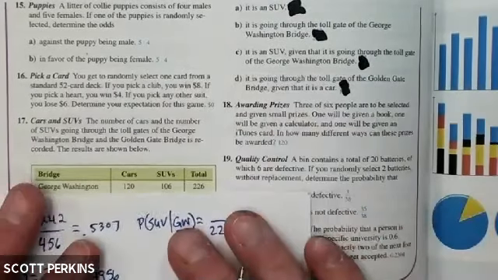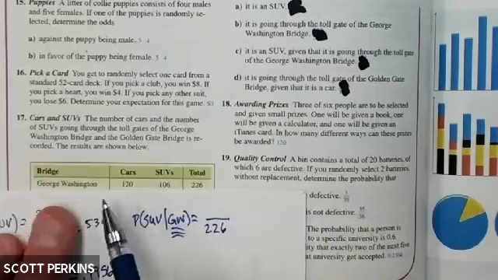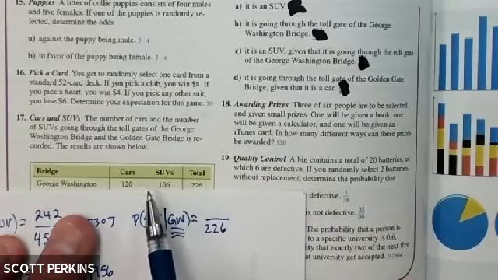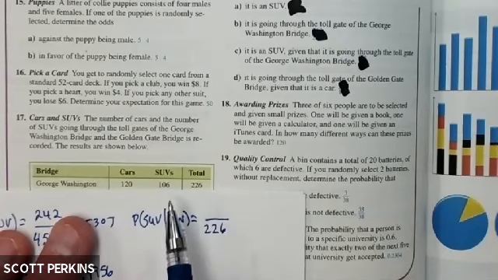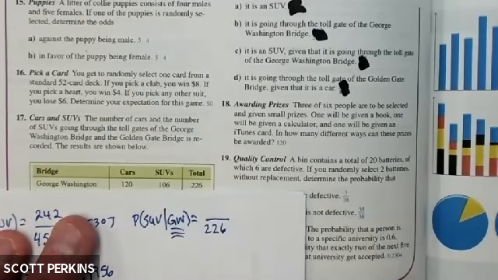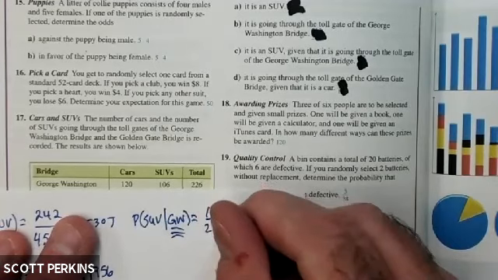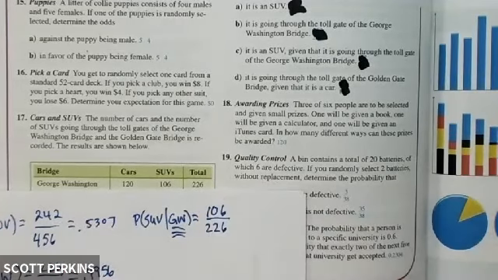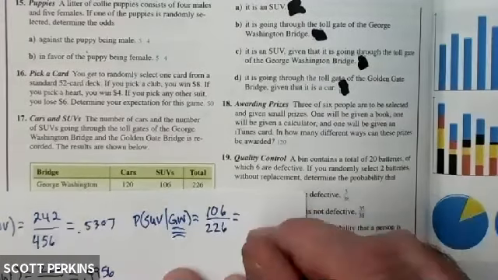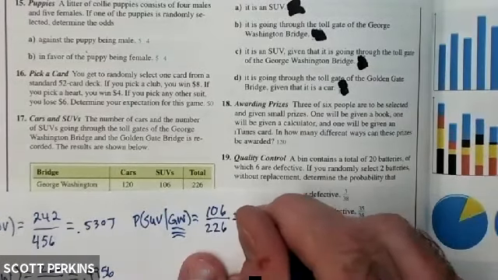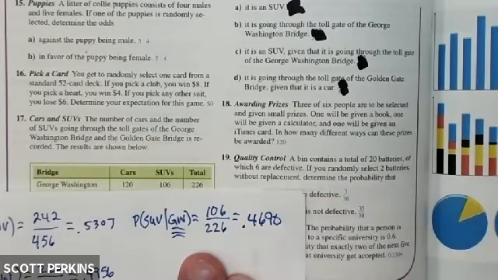When I come over here to my table now, I'm only considering this row for the George Washington Bridge. And out of that row, how many SUVs do we have that went over it? 106. So those are the numbers that you're going to use for this conditional probability problem. I know conditional probability can be a little bit testy, so if you have an issue or a question, please raise it so that we can get it out of the way. 0.4690 is the result there.